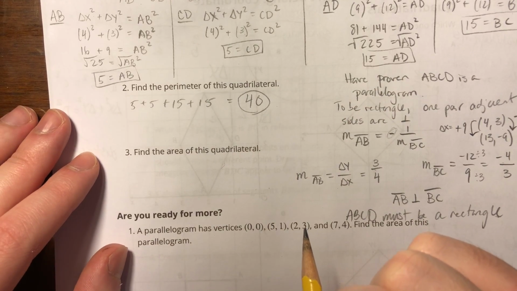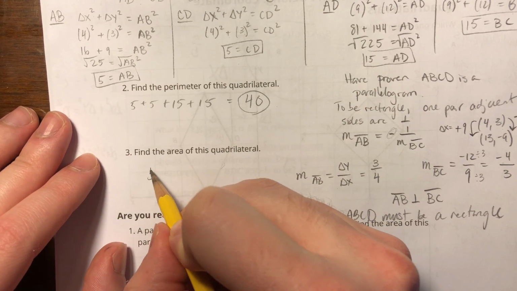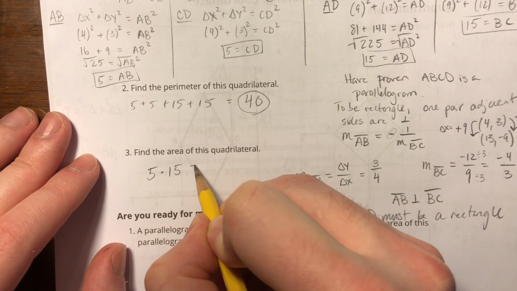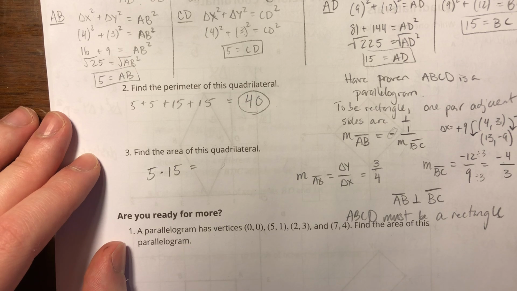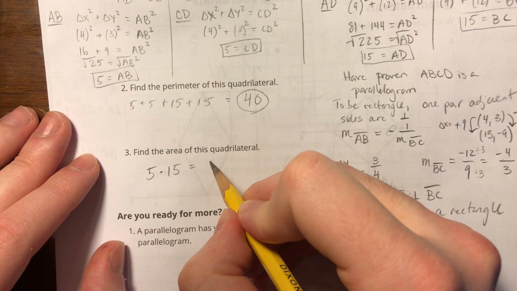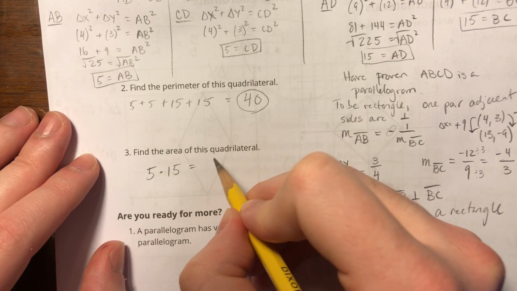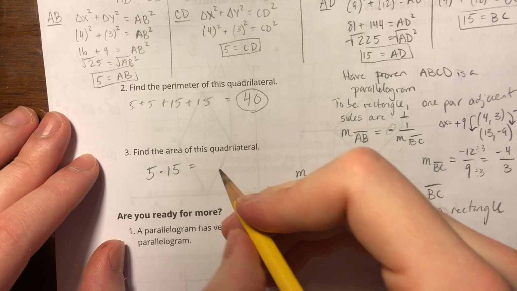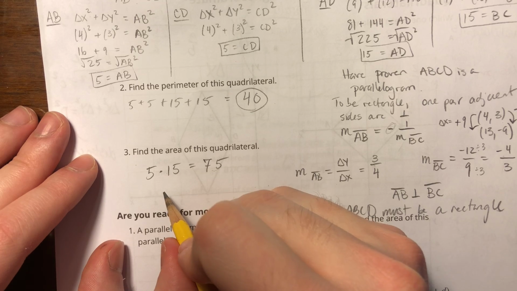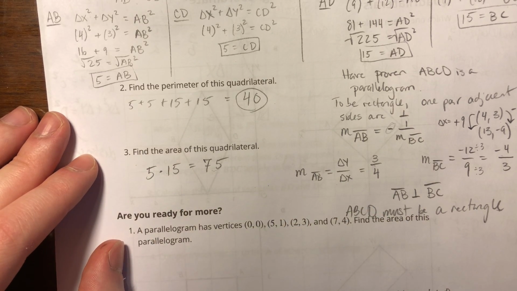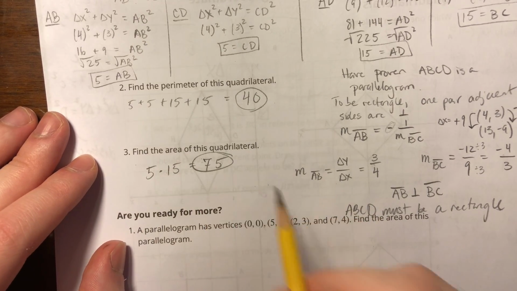The area is just length times width, so any two adjacent sides, so 5 times 15, and that will bring us to 65. Is that right? It doesn't sound right. Yeah, 75, that's right. 5 times 10 is 50, 5 times 5 is 25, 50 plus 25 is 75. Good.